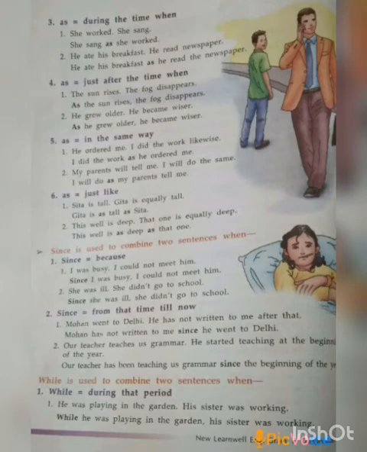Clear? Sixth one, as is equal to just like. See the example: Sita is tall, Geeta is equally tall. How should you write? Geeta is as tall as Sita. Clear? And next, since is used to combine two sentences when. Since and because, we already saw on the previous page. I was busy, I could not meet him. This sentence you should write: since I was busy, I could not meet him.